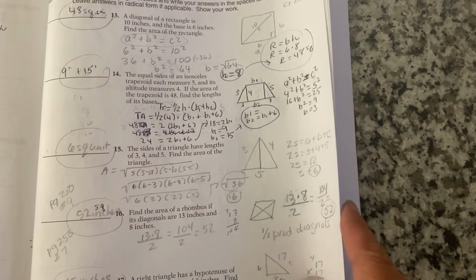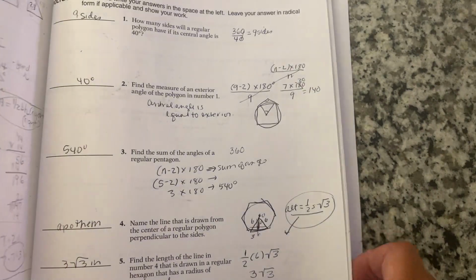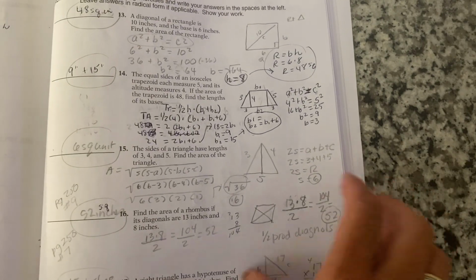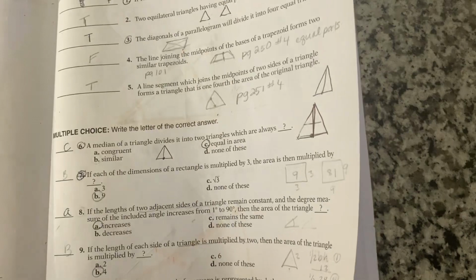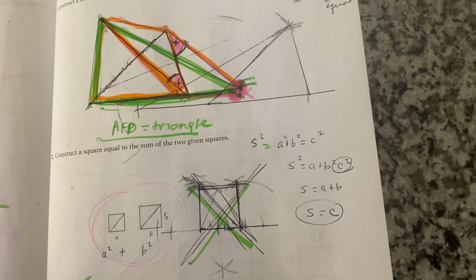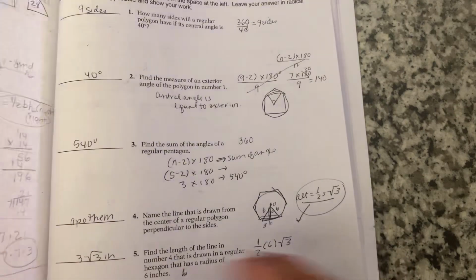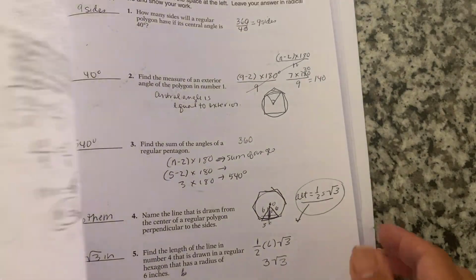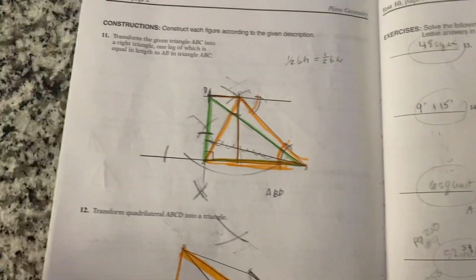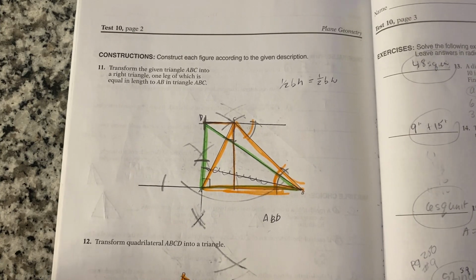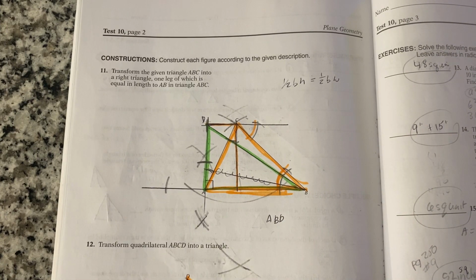Alrighty, so let's go on to your construction page in your test. On page 136 or in your test 11, and we're going to go over 11 here. See if you can do this without me goofing it up for you.